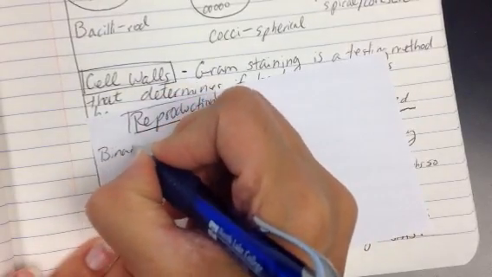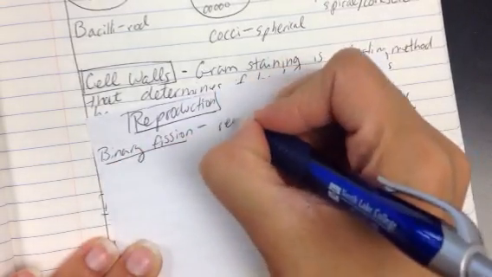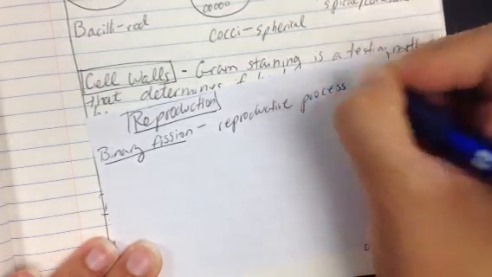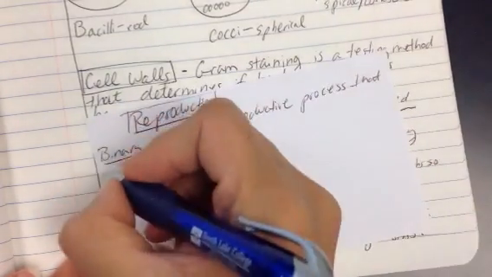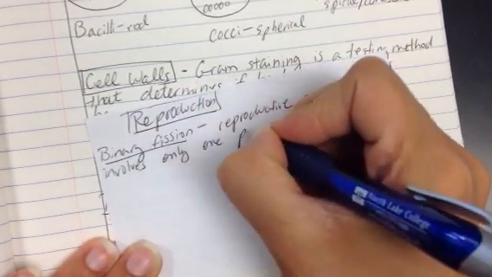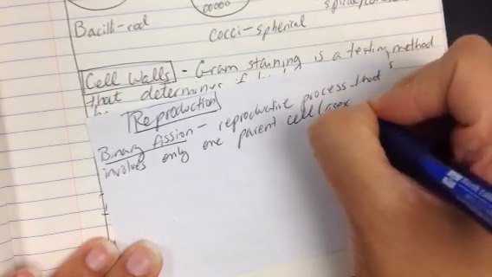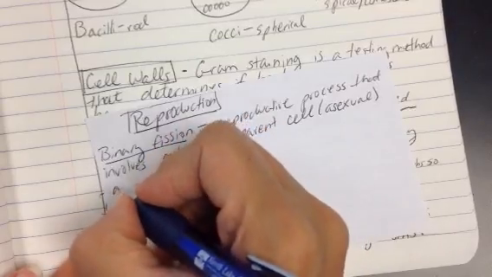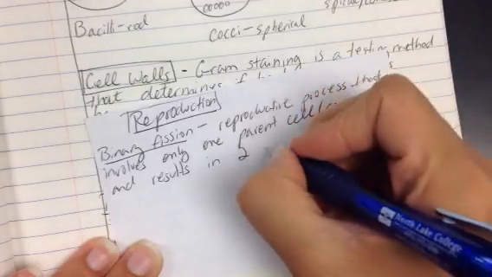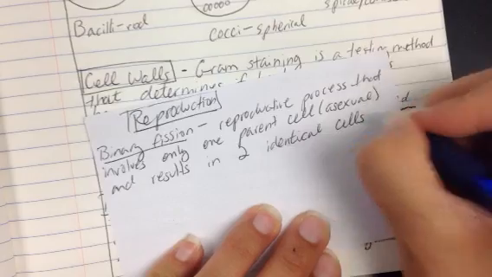The first is binary fission, which is a reproductive process that involves only one parent cell. This is called asexual reproduction. And it results in two identical cells, similar to mitosis, where you start with one cell and you end up with two identical cells.